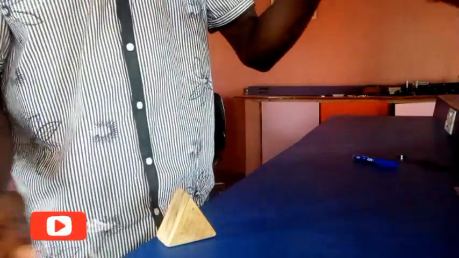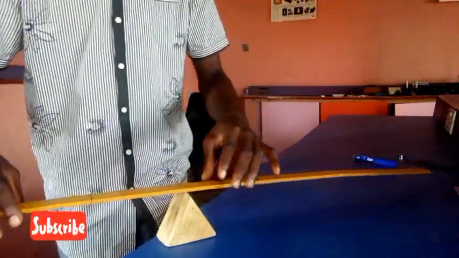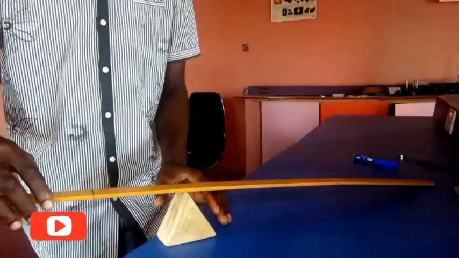So we put that on the meter rule as well, and then try to balance again. Let's see how it balances.